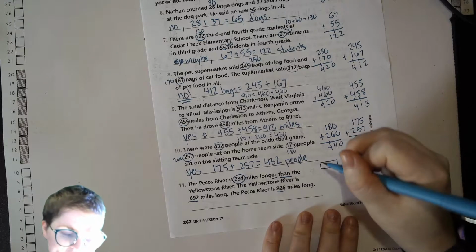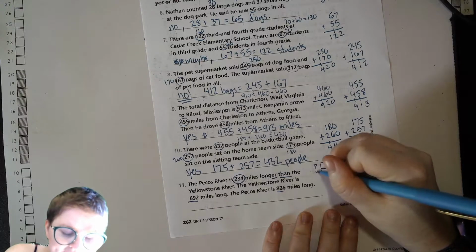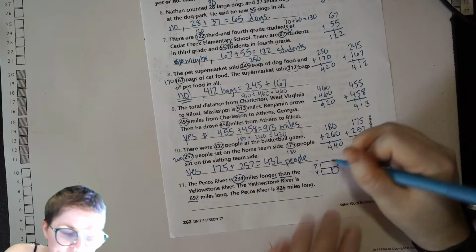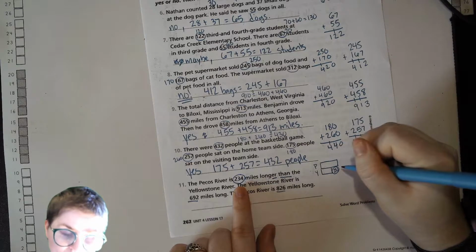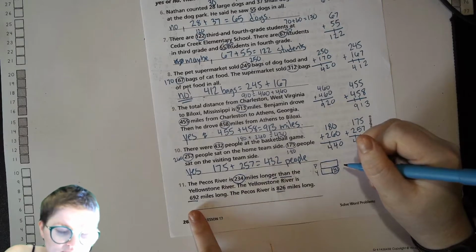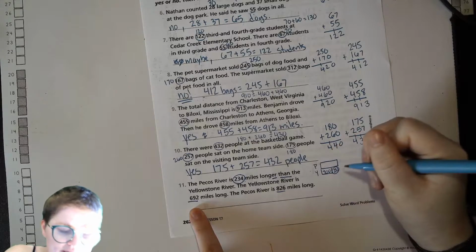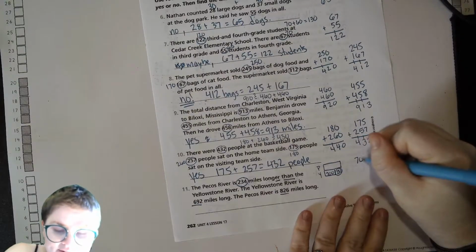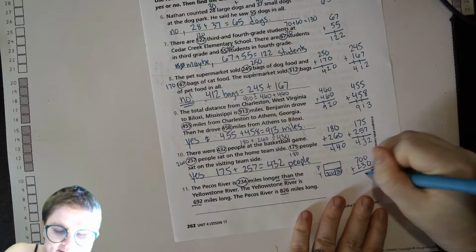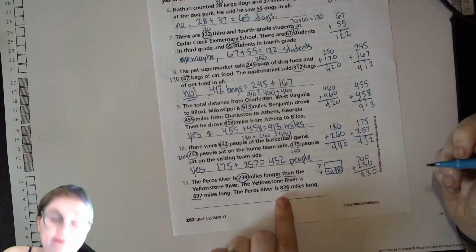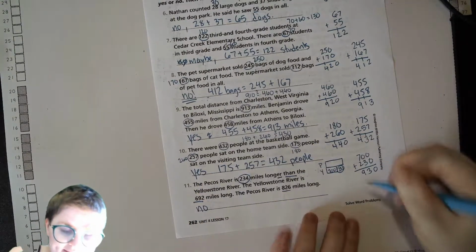We're saying that the Pecos is longer than the Yellowstone, so that 230 goes in this difference bar. We'll round that to 230. The Yellowstone is about 700. So 700 plus 230, I'm getting 930, and this is about 830. So I'm going to say no, and then I'll do the real math.